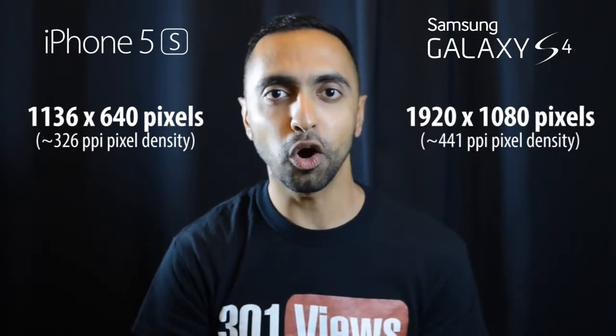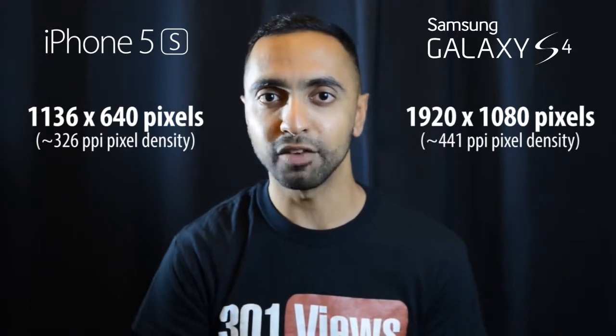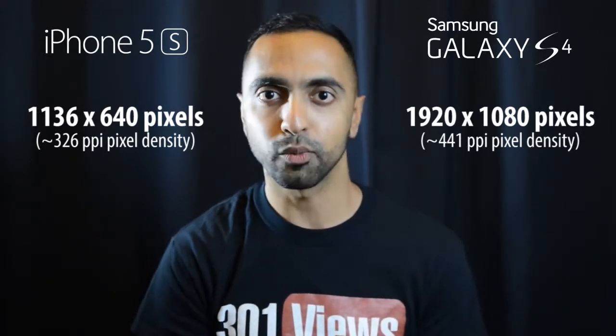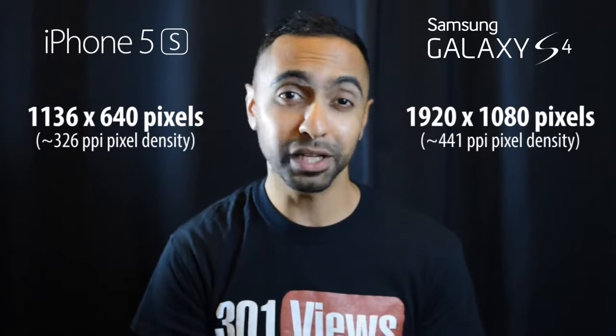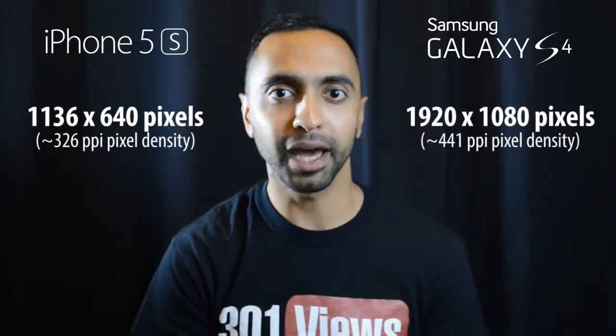So videos generally on the S4 are going to be looking that much better. You're going to have a larger screen with that pixel for pixel resolution, so 1080p videos pixel for pixel are going to be looking better on the S4.